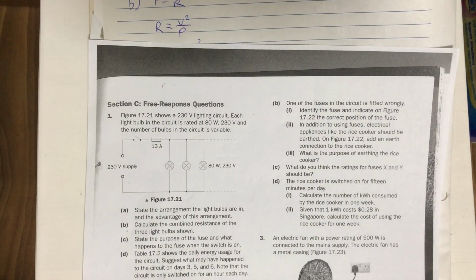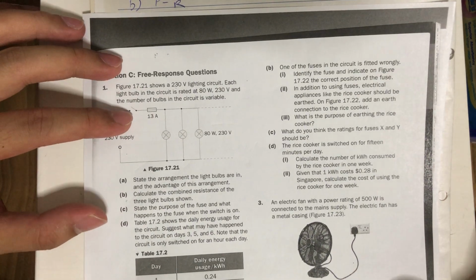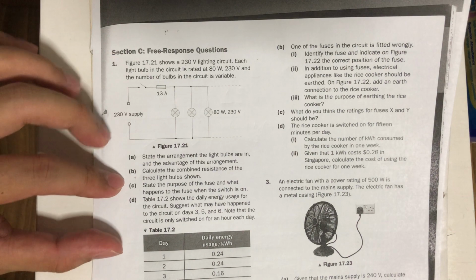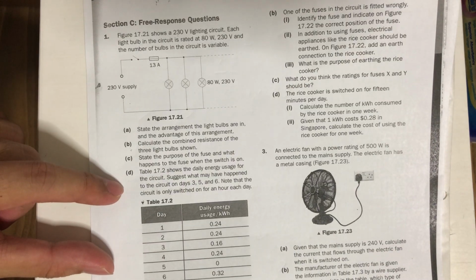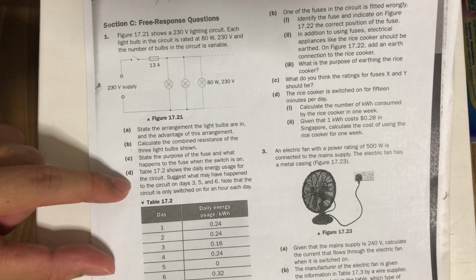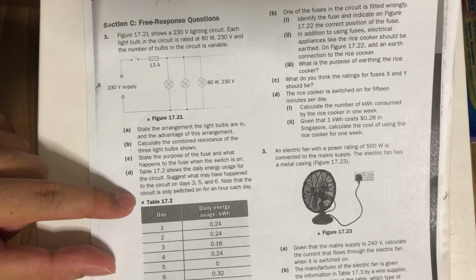So does this exceed the fuse in this question? No, this doesn't exceed the fuse in this question. So what do you think will happen to the fuse when you switch on? Nothing happens. So that's your answer. So you need to read the question very carefully. Okay, part D. Table 17.2 shows the daily energy usage for the circuit. Suggest what may have happened to the circuit on days 3, 5, and 6. Note that the circuit is only switched on for an hour each day.